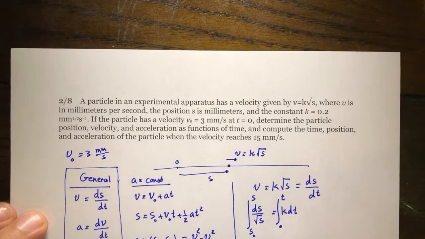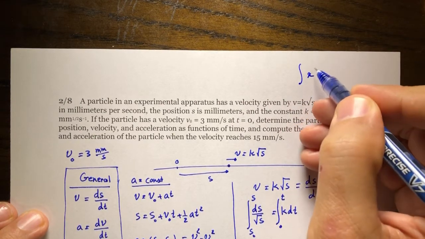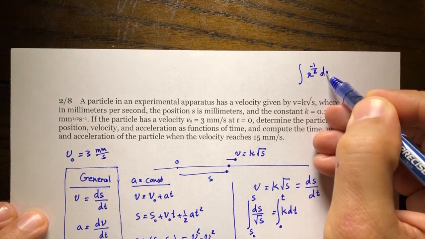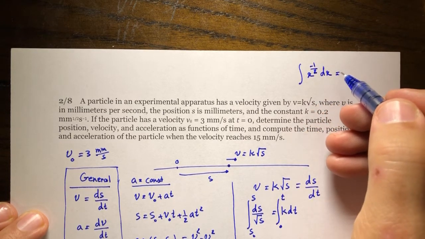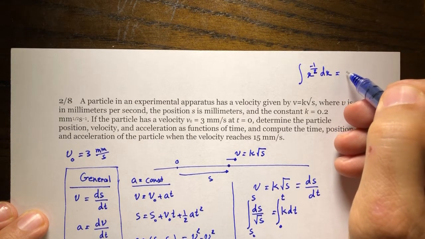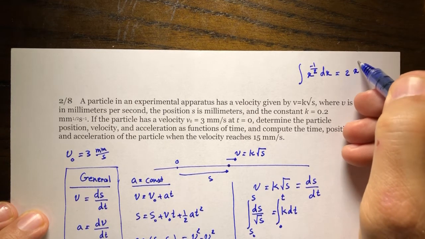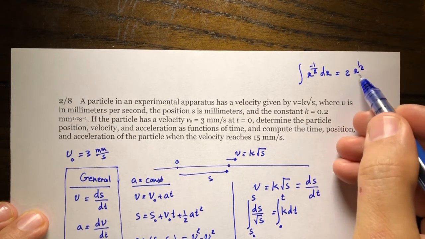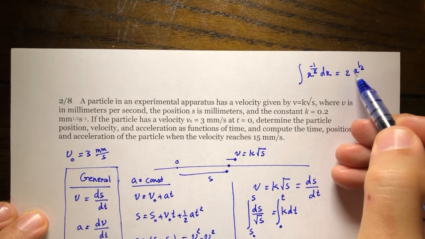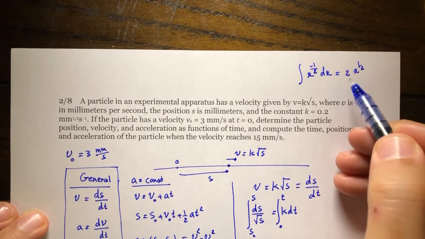Just to remind you, the integral of x to the power of negative 1/2 dx is gonna be equal to 2 times x to the power of 1/2. Because if you take a derivative of this, you're gonna have 2 times 1/2 times x to the power of 1/2 minus 1, which is gonna be negative 1/2, right?